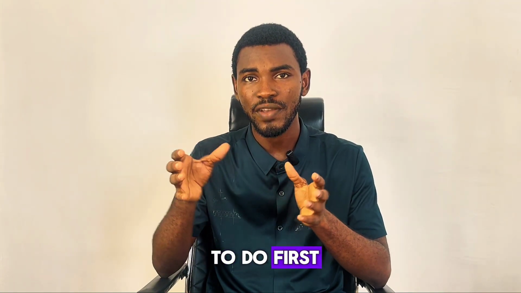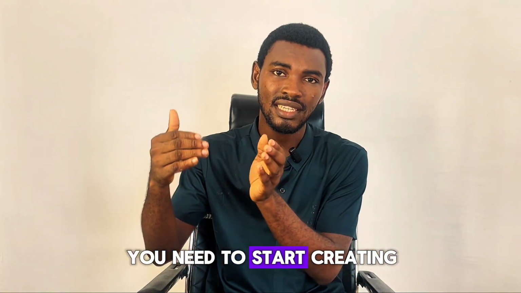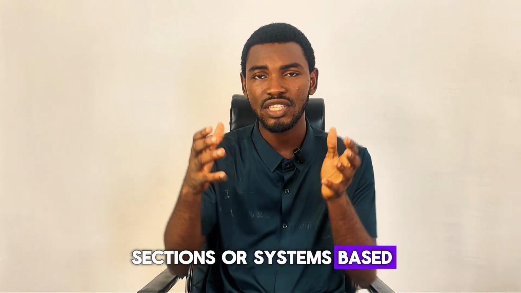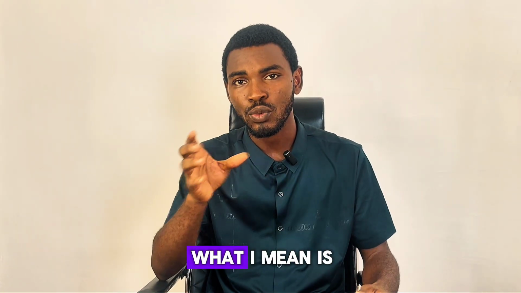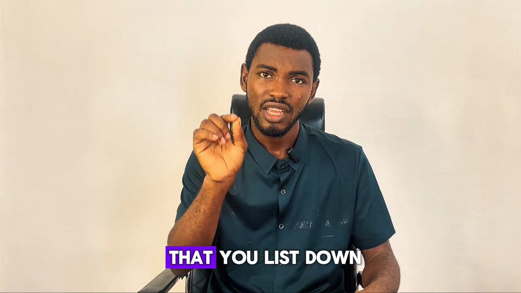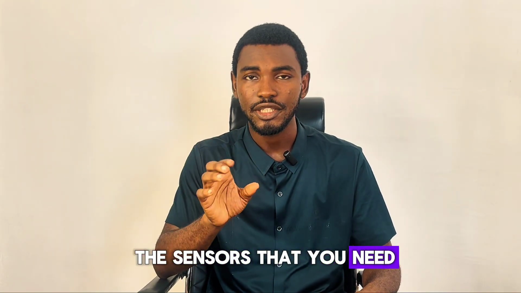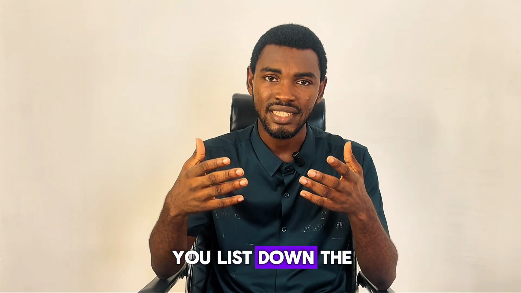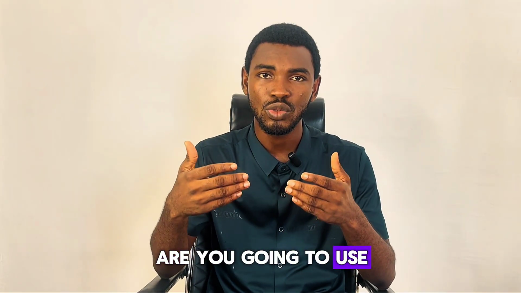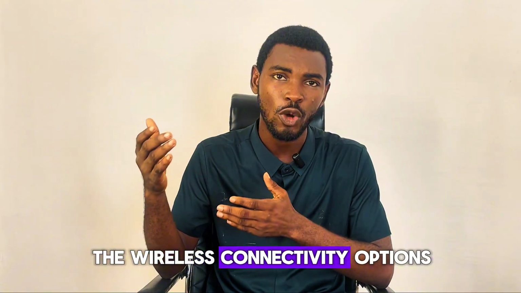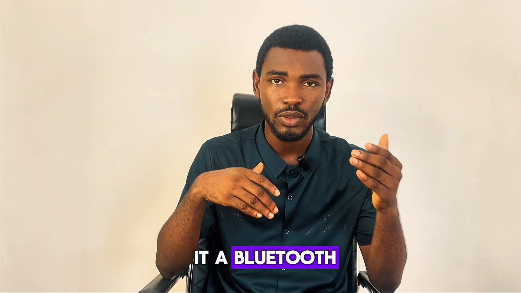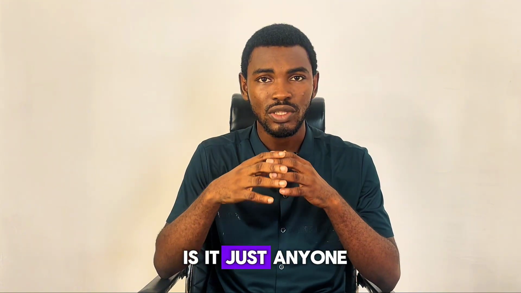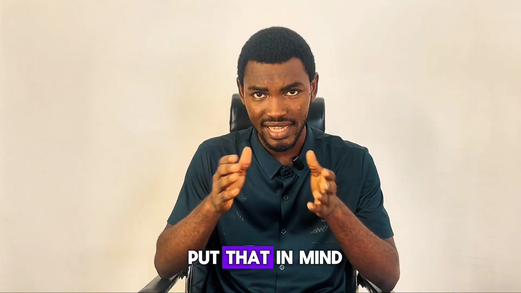So the first thing you need to do is start creating sections or systems based on the ideas you have. What I mean is that you list down the sensors that you need, you list down the controllers that you need, you list down the chips that you need. Are you going to use wireless connectivity options, in terms of is it Bluetooth, is it Wi-Fi, is it just any one you want to use? You need to also put that in mind.